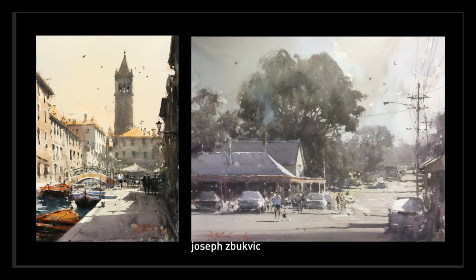In today's video, we're going to be looking at that very specific type of atmospheric lighting referred to in French as contre-jour lighting. This literally translates to the rest of us as against the day, or painting directly into the light.